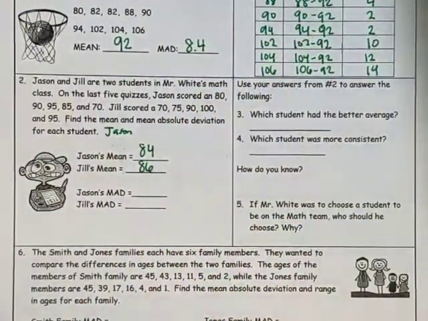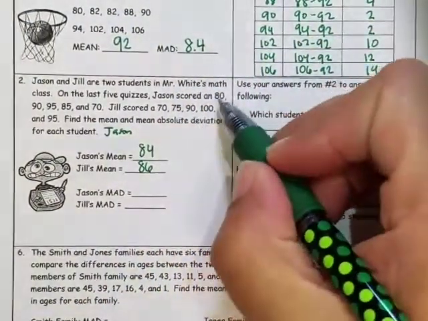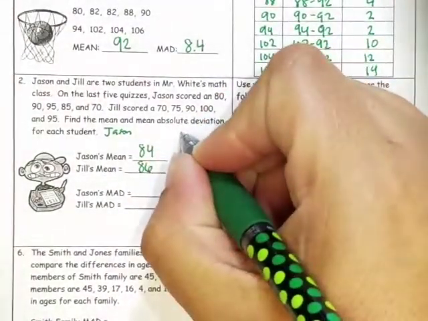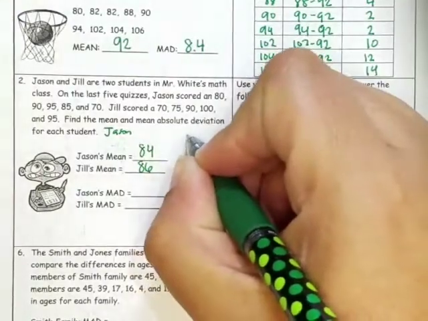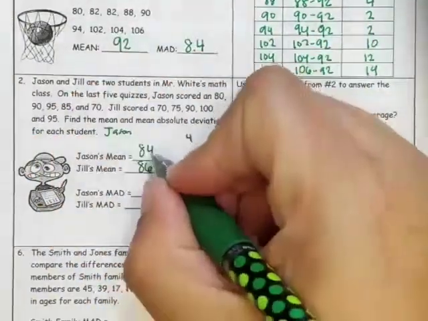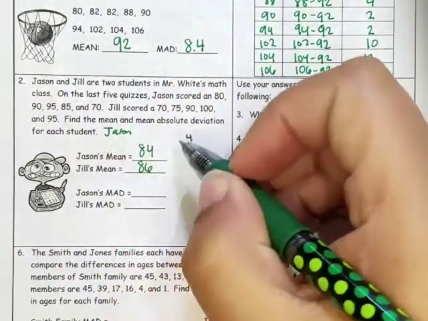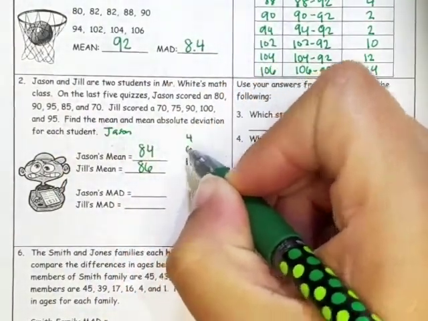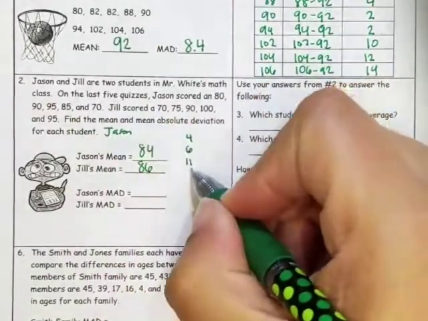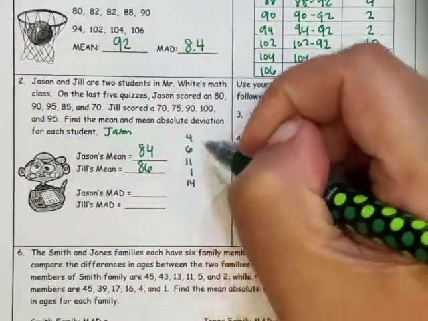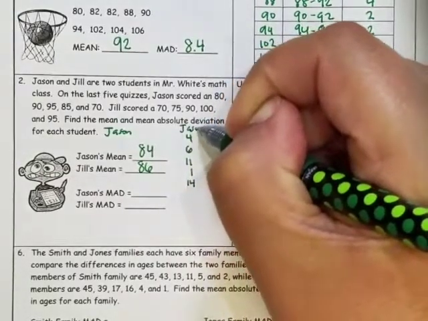And then their mean absolute deviation, well, for Jason, the difference of 80 and 84, so I can write this right here. So 80 minus 84 is a difference of 4. And then 90 minus 84 is a difference of 6. And then 95 minus 84 is a difference of 11. Then 85 minus 84 is a difference of 1. And then 70 and 84 is a difference of 14. So this is for Jason.